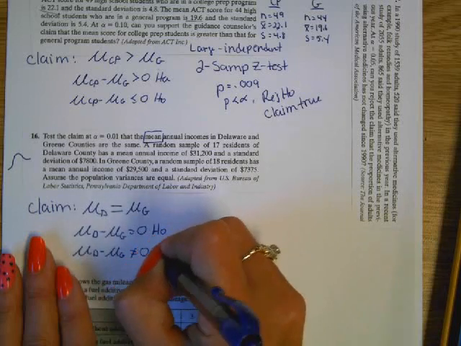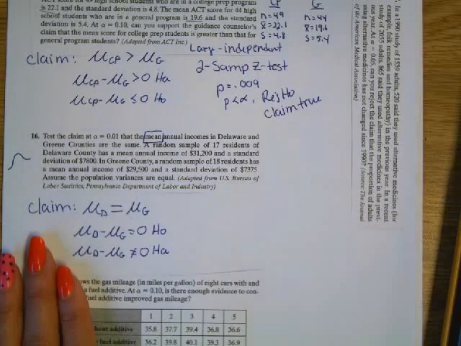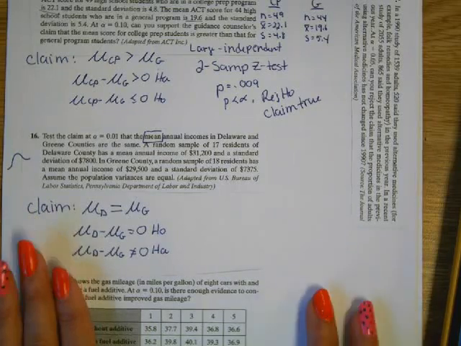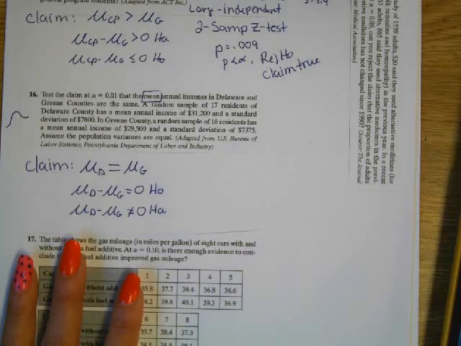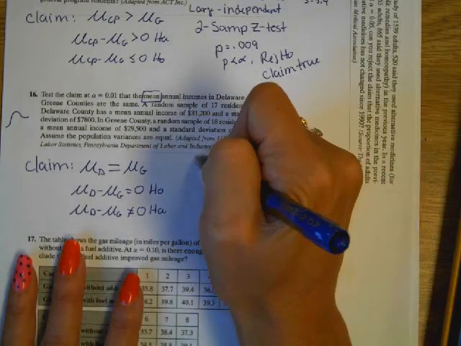The Ha is not equal to 0. Okay, so first thing again, because it's means, are these independent samples or dependent samples? So do they completely overlap or is there no overlap? No overlap. You've got Delaware County people and then Greene County. So this is independent.